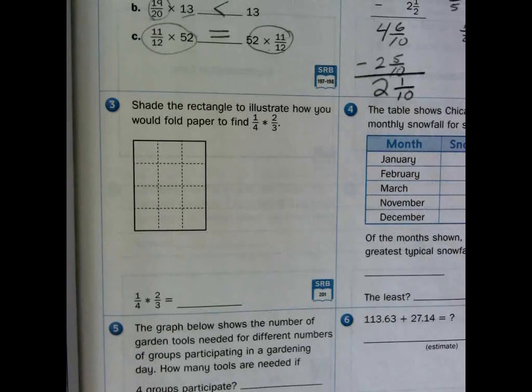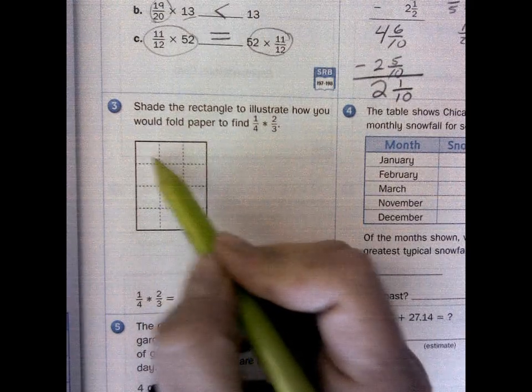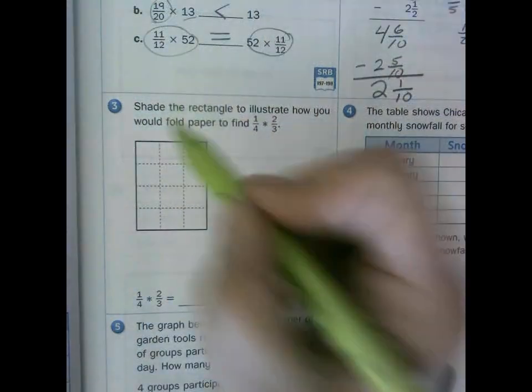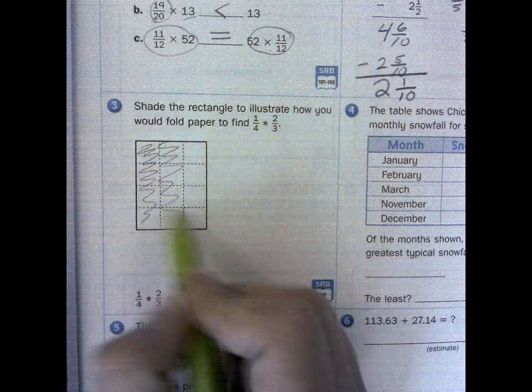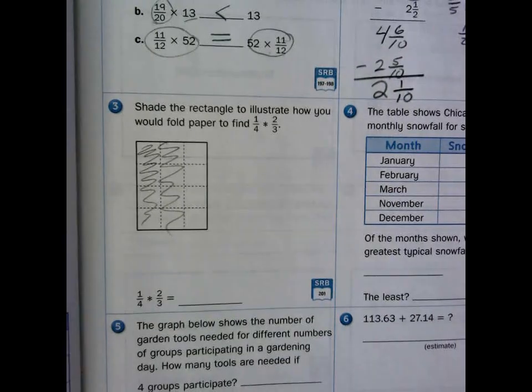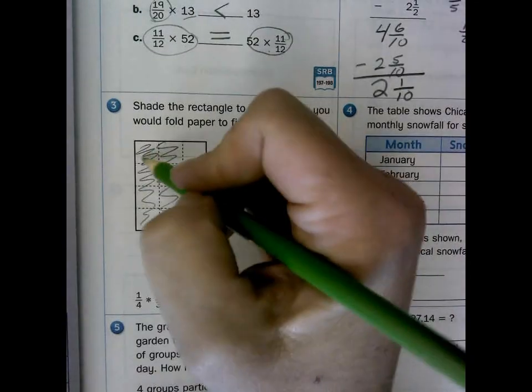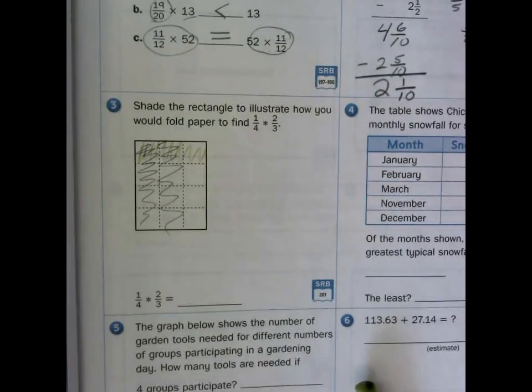Shade the rectangle to illustrate how you would fold the paper. 1/4 times 2/3. Well, this is already separated into thirds this way, so I'm going to shade 2/3. And I always like to use an opposite color when I go the other direction. It doesn't have to be a colored pencil, just something that you have handy. So that's 2/3, and then the other direction's already notched for fourths, so here's 1/4. Now, that's how I would shade it.